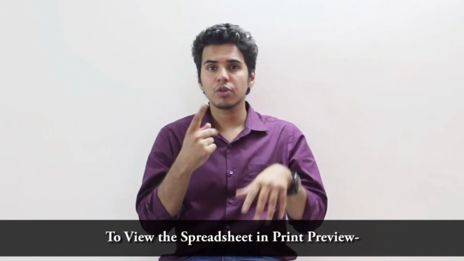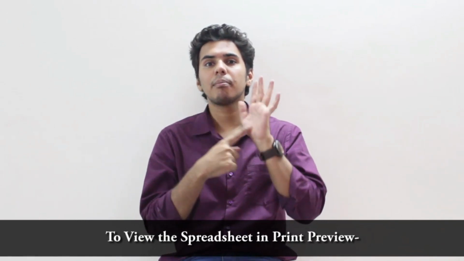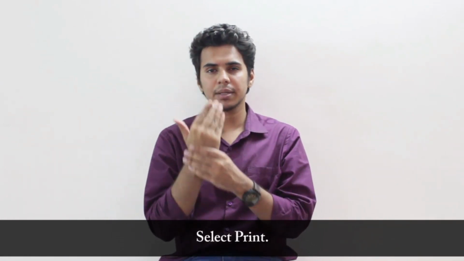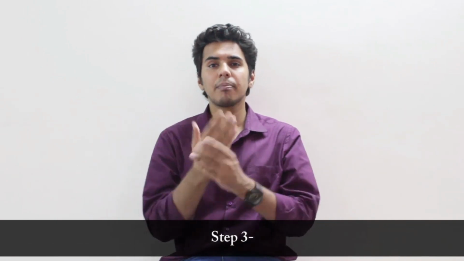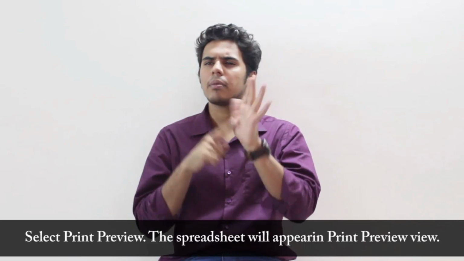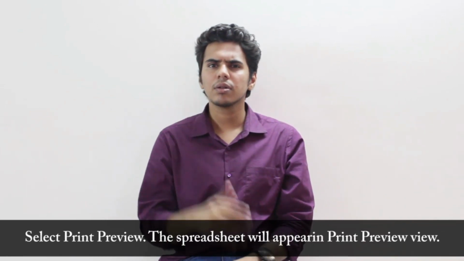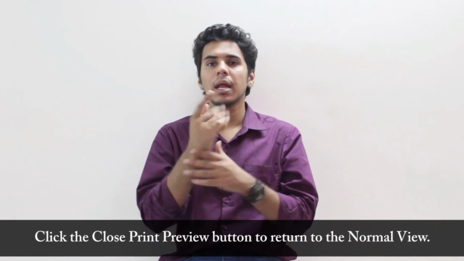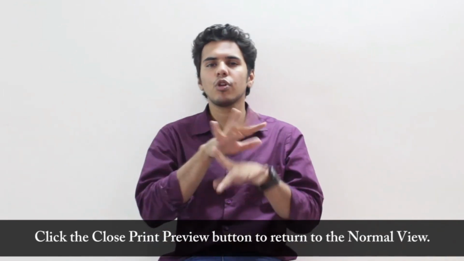To view the spreadsheet in Print Preview. Step 1. Left-click the Microsoft Office button. Step 2. Select Print. Step 3. Select Print Preview. The spreadsheet will appear in Print Preview view. Click the Close Print Preview button to return to the normal view.